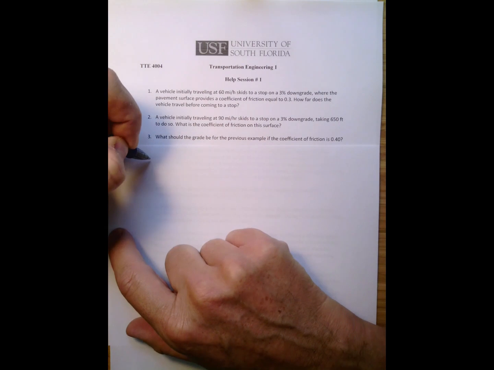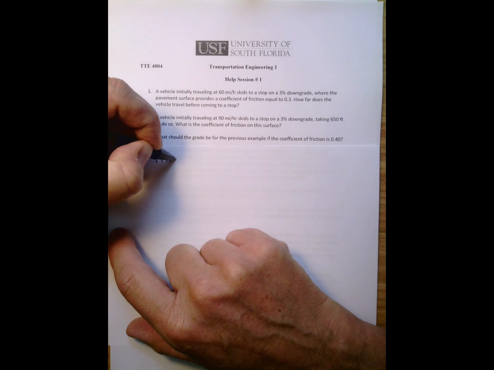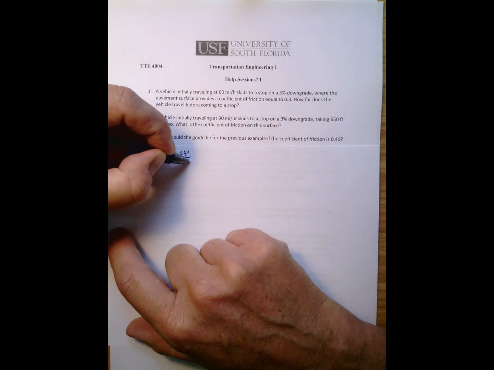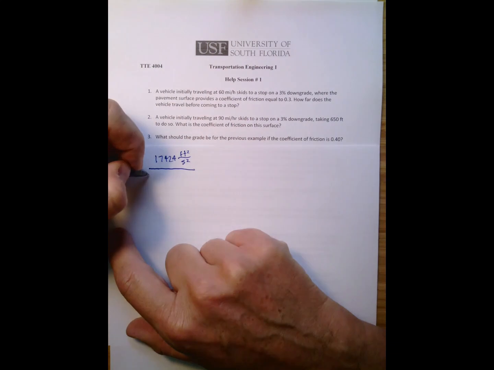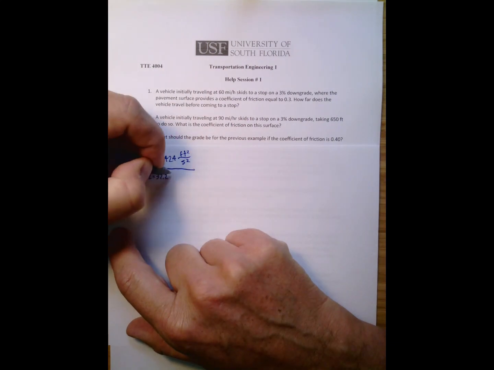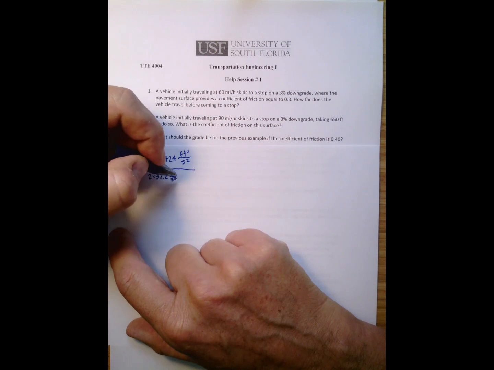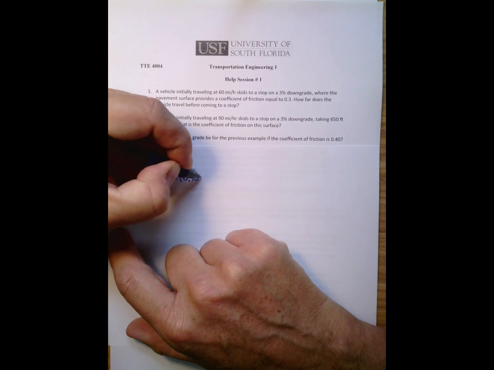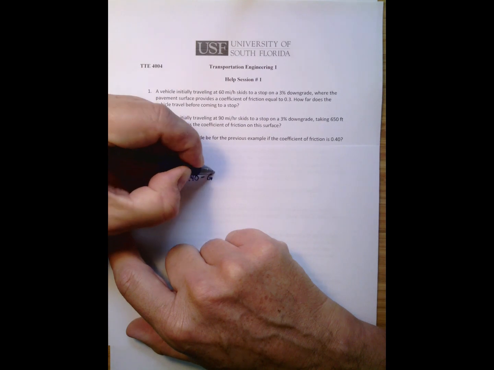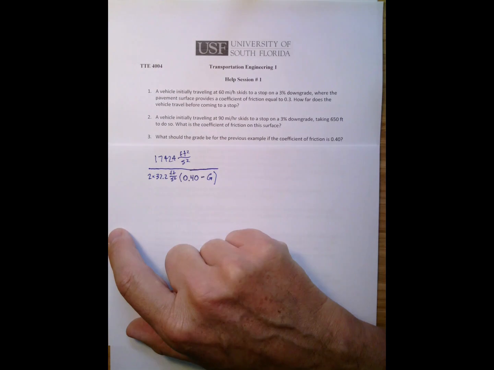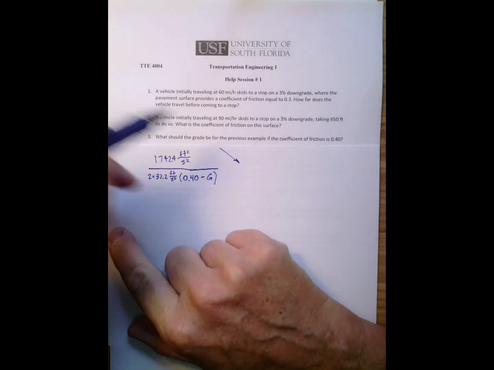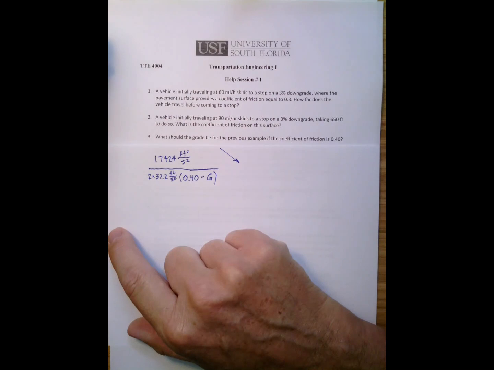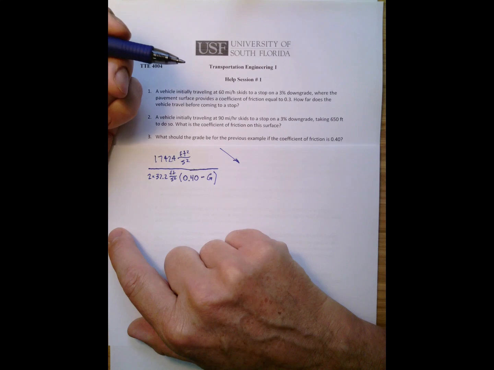So I'm just going to go back and use the numbers that I had before, 17,424 feet squared per second squared divided by 2 times 32.2 feet per second squared, and insert lowercase f 0.40 minus G. Remember in the previous example, the slope was downhill, so I'm going to assume that the same thing applies.